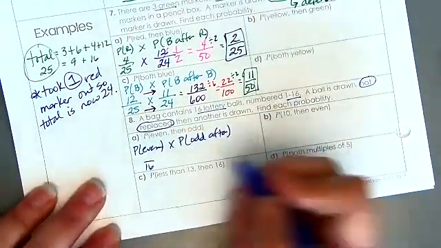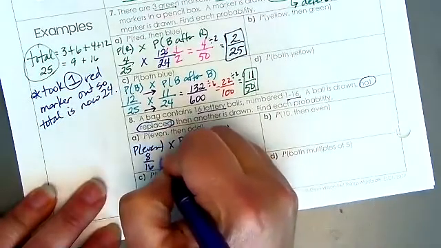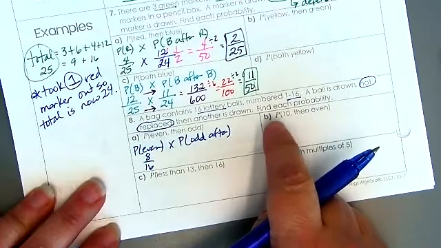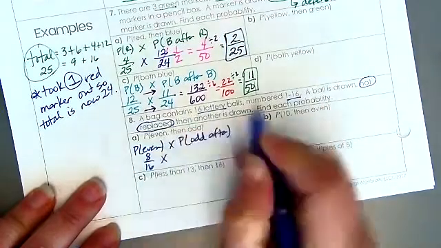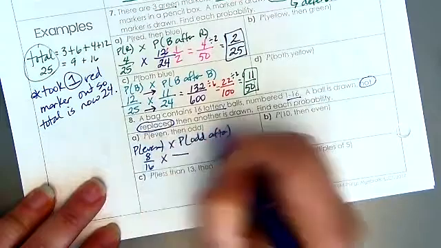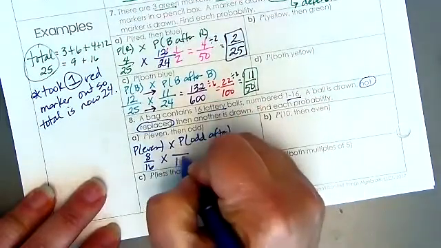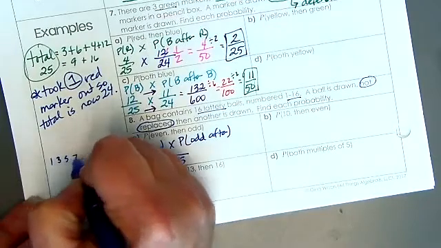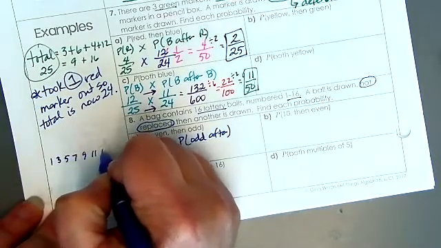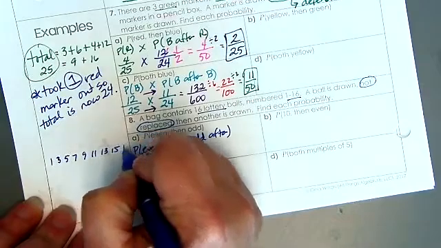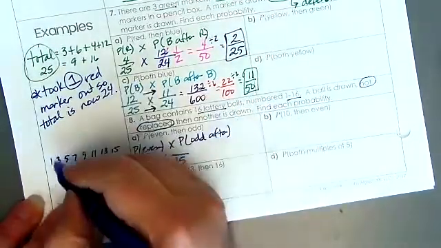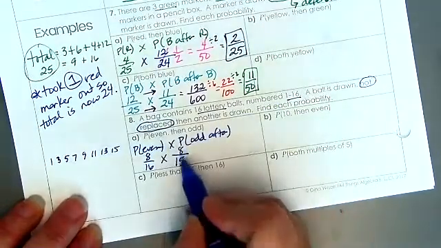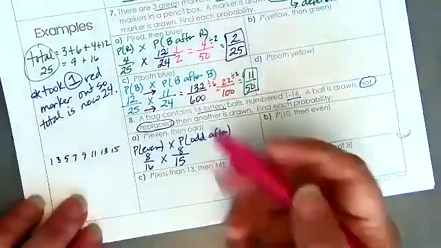The probability of even is going to be 8 because you've got the numbers 1 through 16. So it's 2, 4, 6, 8, 10, 12, 14, 16. So that's 8. But now when we have the probability of odd, my total amount of lottery balls is only 15. But how many are odd? 1, 3, 5, 7, 9, 11, 13, 15. So there's 8 there for the odd.